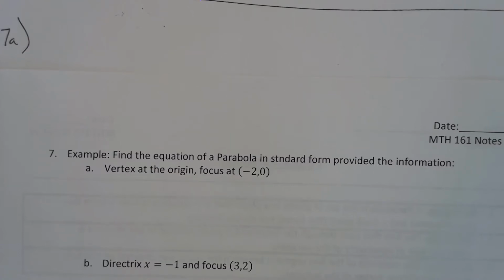In this video, we'll be looking at example 7a in your note paper. It says find the equation of a parabola in standard form provided the information. So we are provided in this case the vertex is at the origin and the focus is -2, 0. So we have to find the equation.